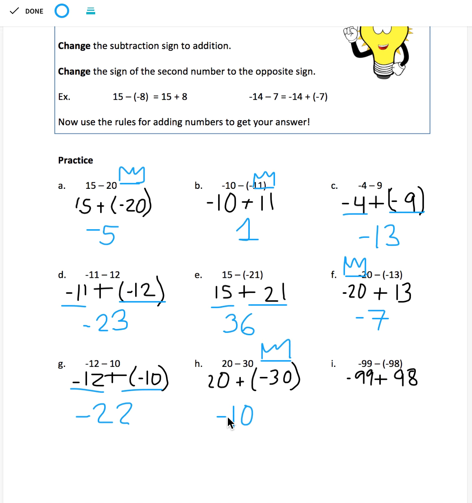So battling good and evil is another metaphor we can use for positives and negatives. We'll use that for letter I as well. We have 99 evil soldiers battling 98 good soldiers. Unfortunately, the 99 evil are going to win, and precisely one of them will survive this battle. So the sum of negative 99 plus 98 is negative 1.